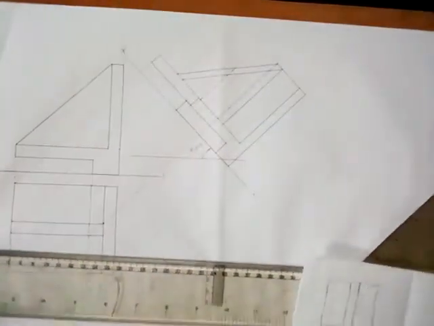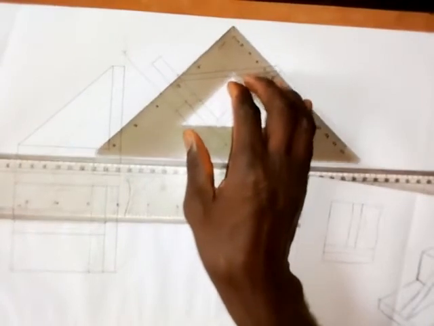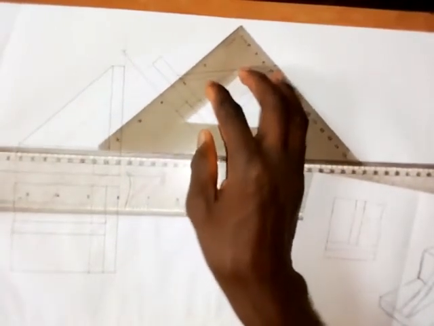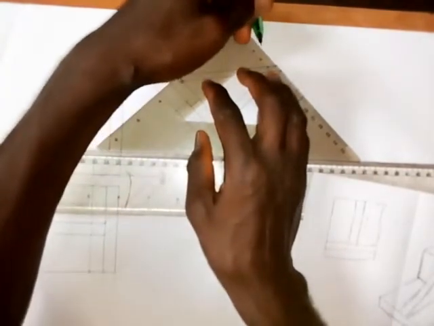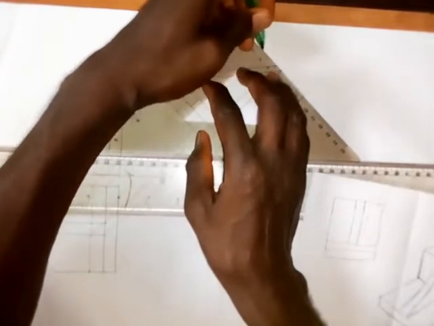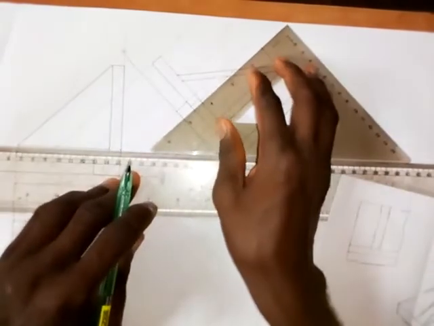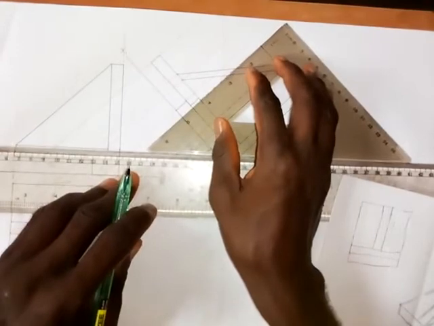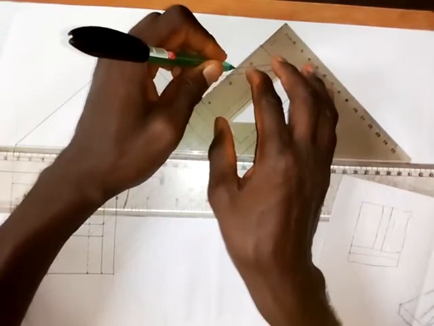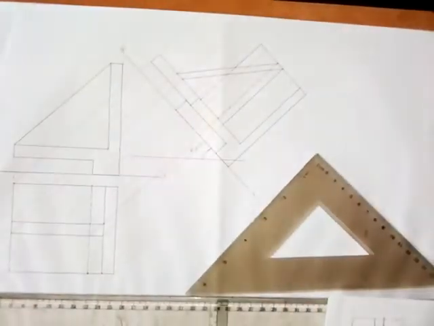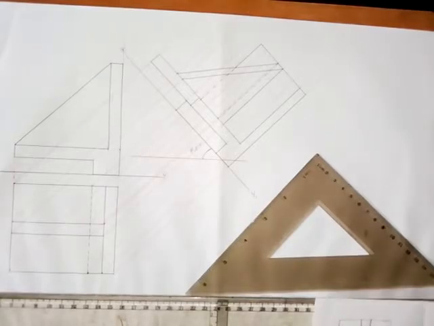So the next thing I need to do is that I need to extend this line for the part that I can see. So this is it. Then I will make the rest thick. This is it. All right. So that's what we have here. So we are not done. We still need to add something to this.